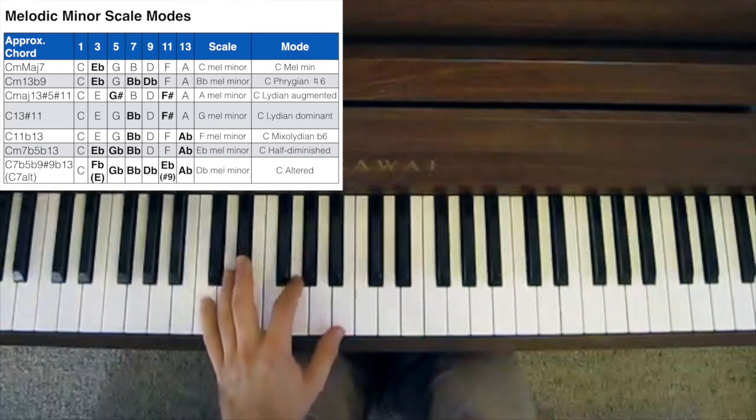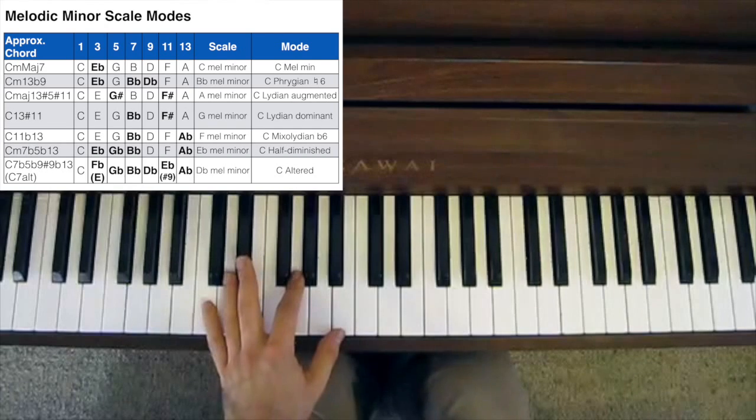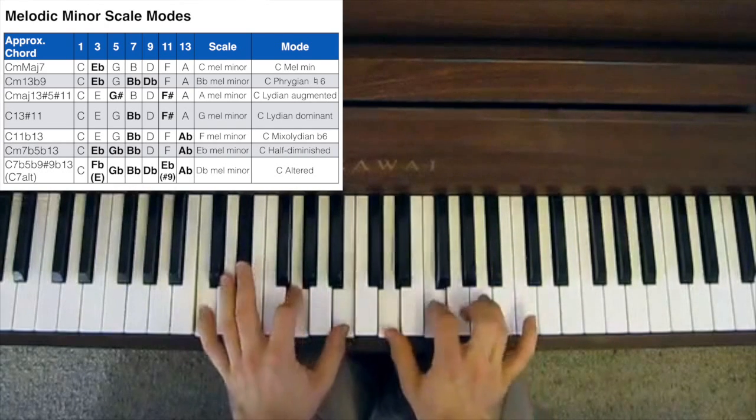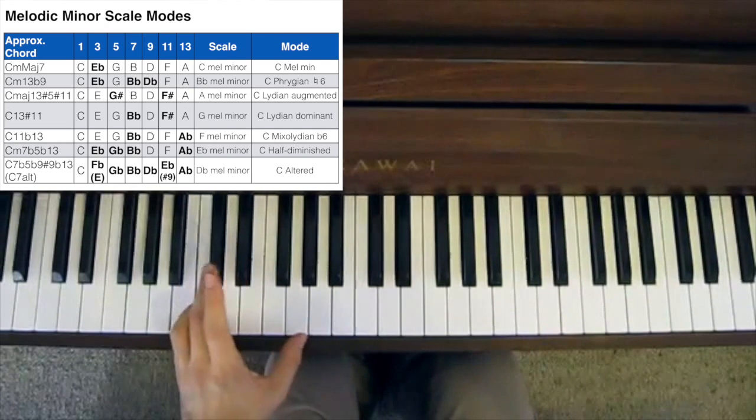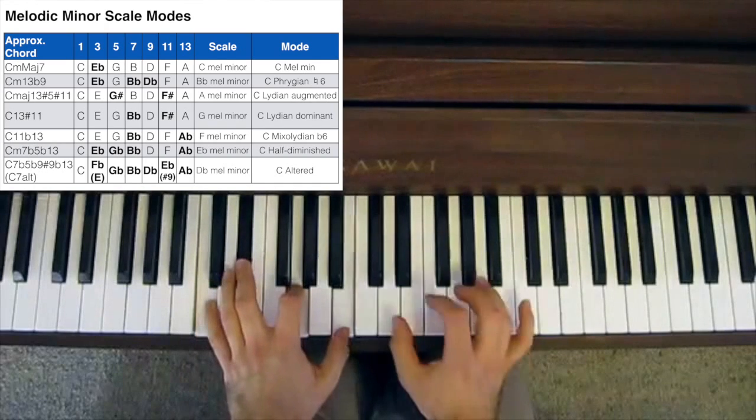So if we take a C minor major 13 chord, the notes there are C, the flat third, E flat, G, B, D, F, A.